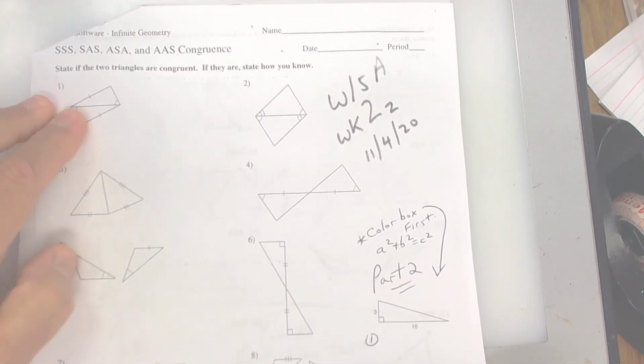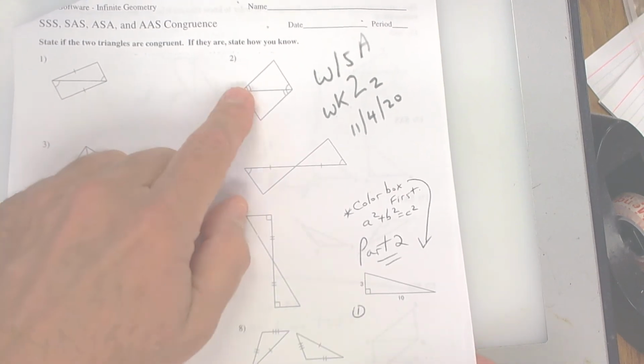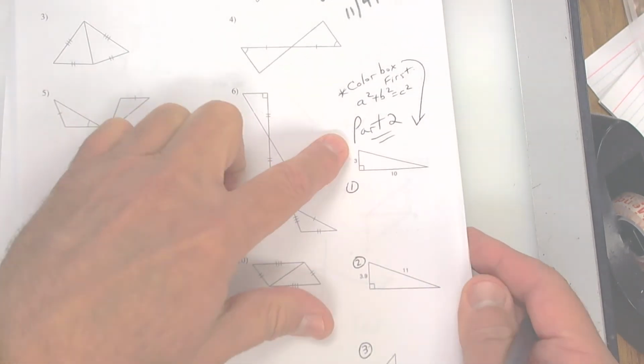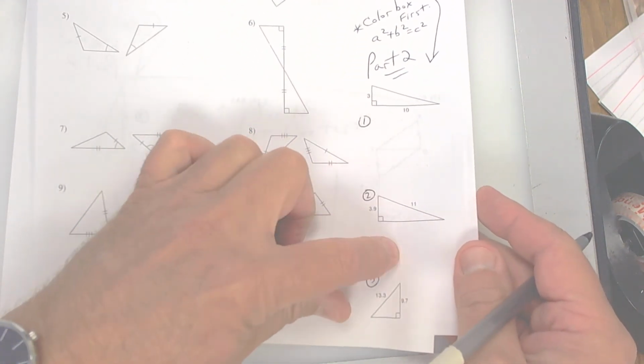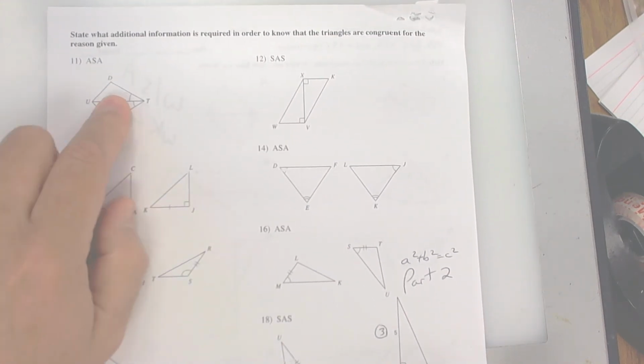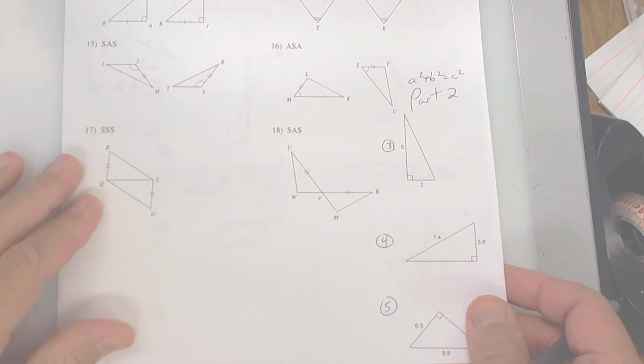Okay, you're proving triangles congruent. Here they are up here. Make sure you look for reflexive. Make sure you look for vertical. All right. Part 2 is Pythagorean's theorem. I want to see the work. And then finally, on the back side here, same thing. Reflexive, reflexive. All right. And then Pythagorean's theorem.